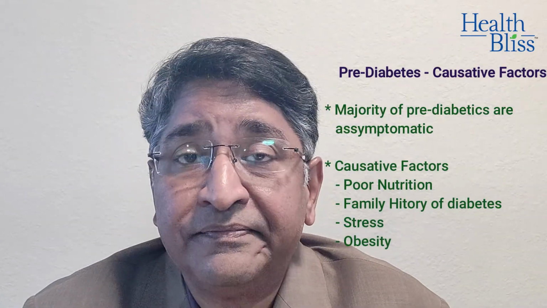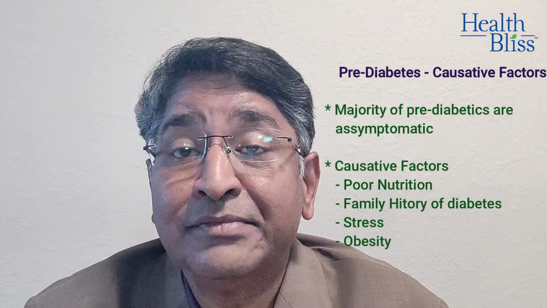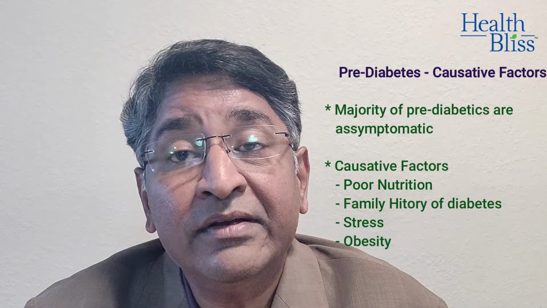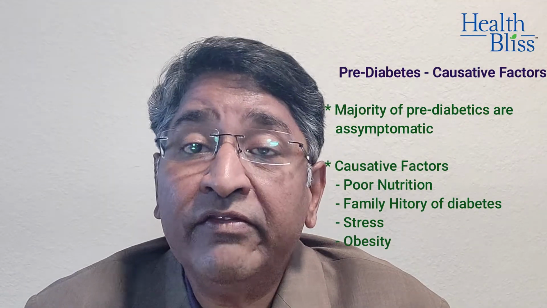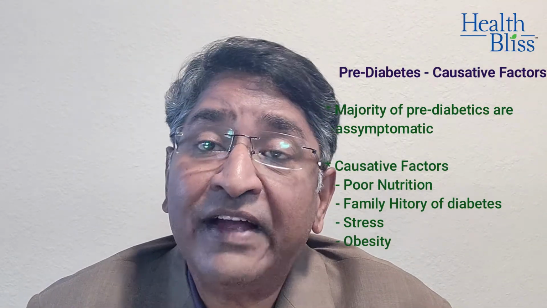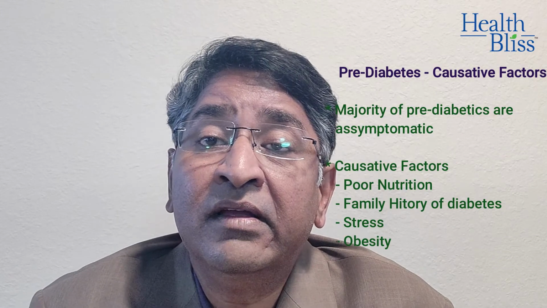There are many factors that contribute towards this progression. Firstly, most pre-diabetics could be asymptomatic. This means they may not have any underlying symptoms. Poor nutrition, family history of diabetes, stress, and obesity could be the most important causative factors that slowly and progressively take over. So how do we take care of this progression and delay or avoid it?